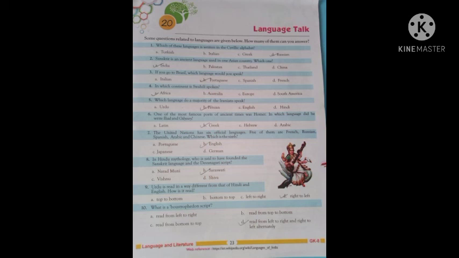Now seventh one, the United Nations has 6 official languages. 5 of them are French, Russian, Spanish, Arabic and Chinese. Which is the 6th? Okay, so here 4 options are there for you. Option A is Portuguese, second one is English, third one is Japanese and the fourth one is German. So the correct option is English.